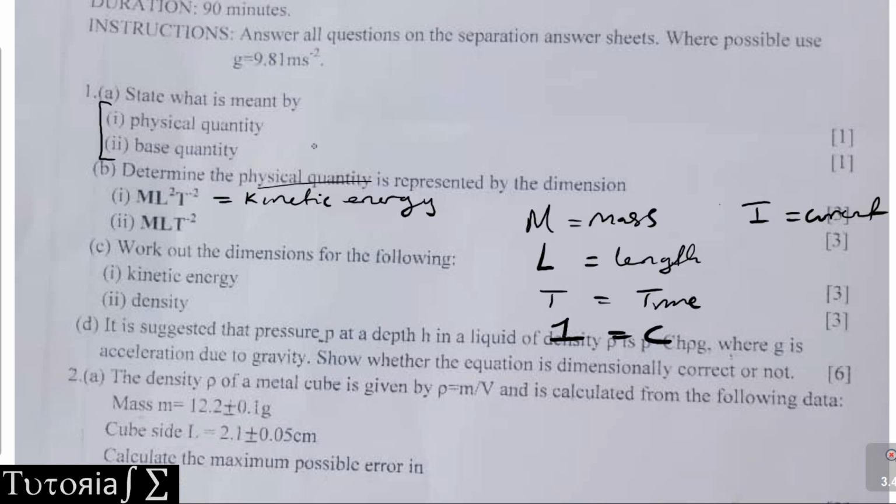Then we go to the second one, which is mass. The second one, we have mass, which is kg, then L is meters, then T is time, so that will be second to the negative 2, which equals kg meters per second squared.